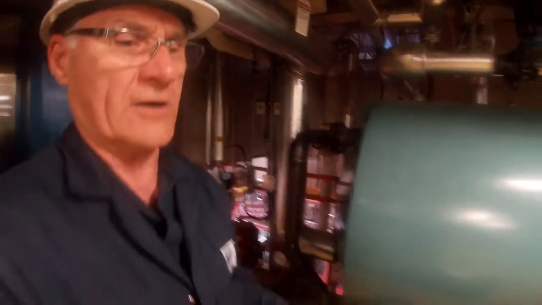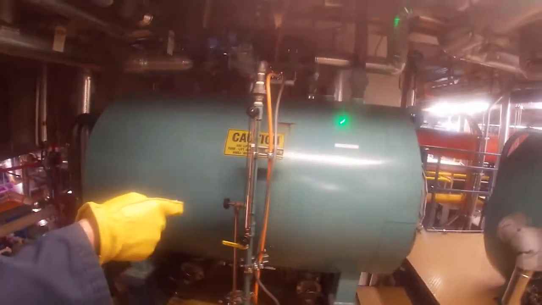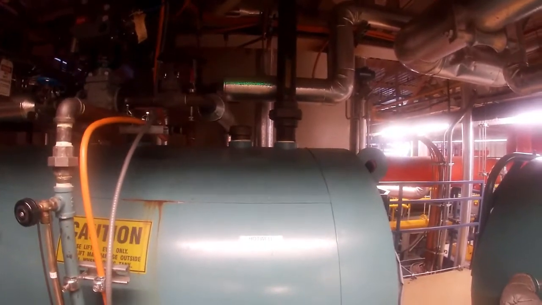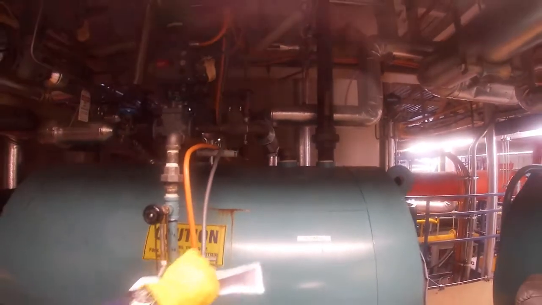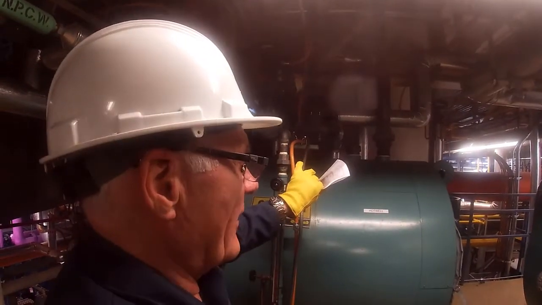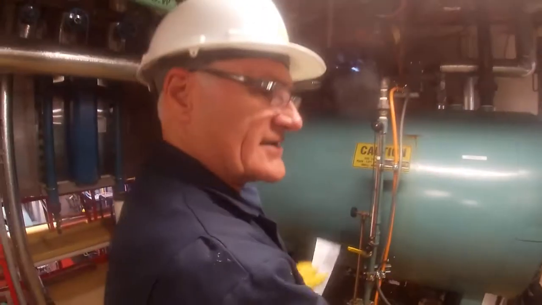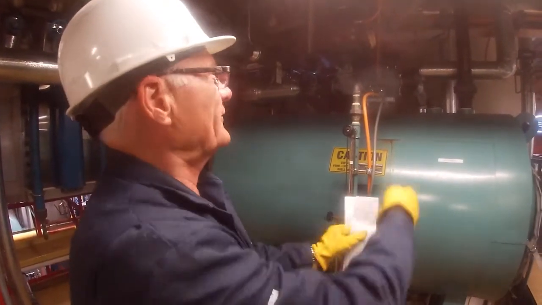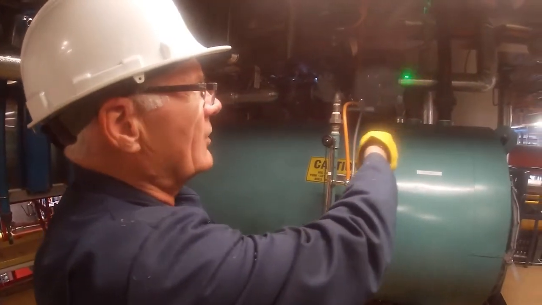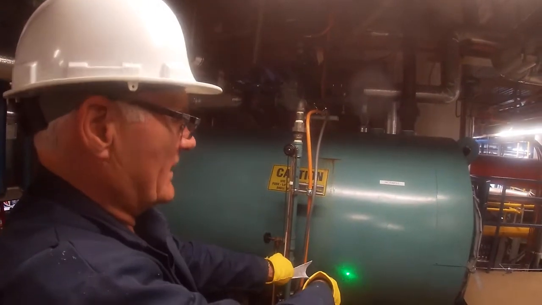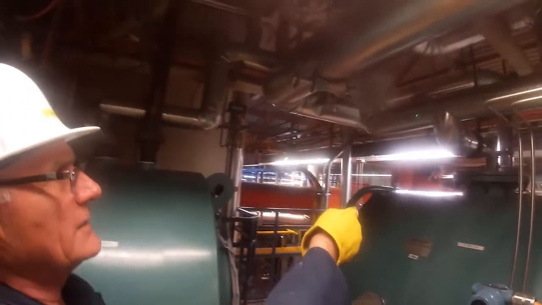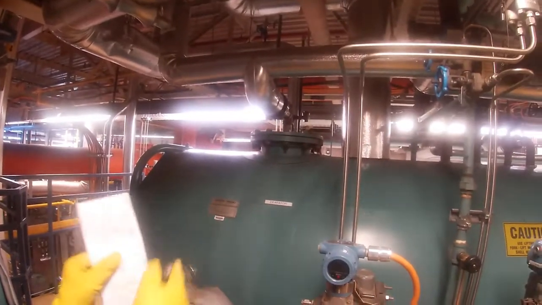Over here, on the top of the hot well, I'm sorry, is this line here, which is a vent. This is going up through the roof. So this vessel is running at atmospheric pressure. From the hot well, in a few moments, we'll go downstairs and see the pumps. And then from the pumps, it pumps the condensate from the hot well up on this line here, which goes over and comes into the deaerator.